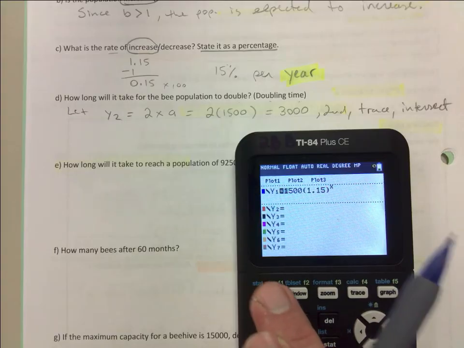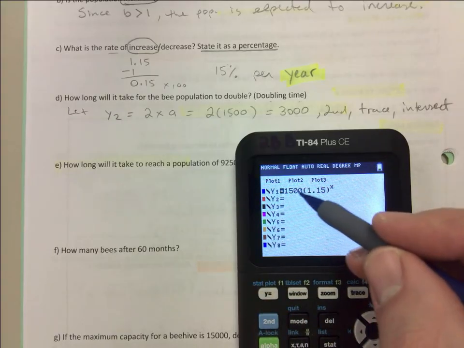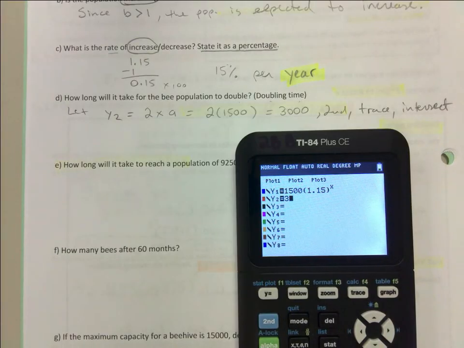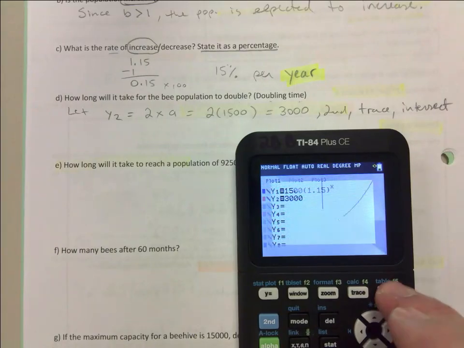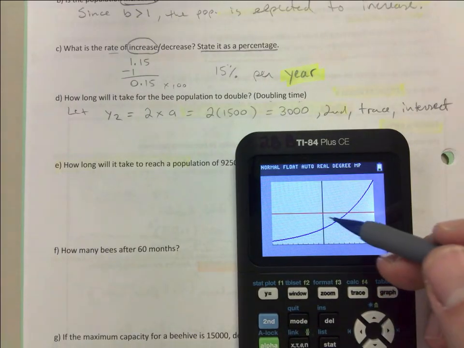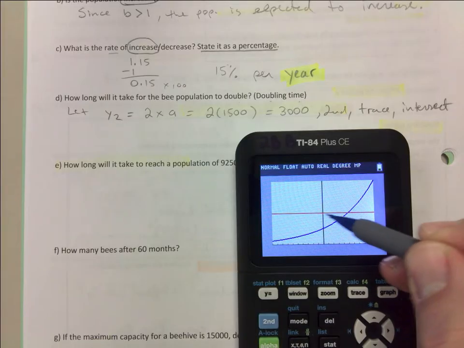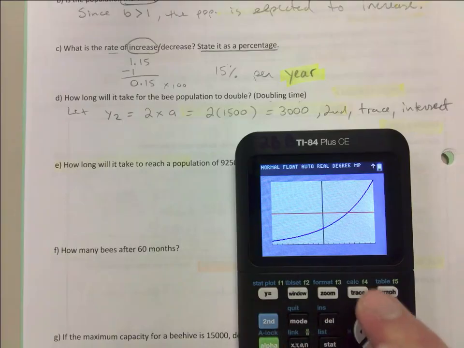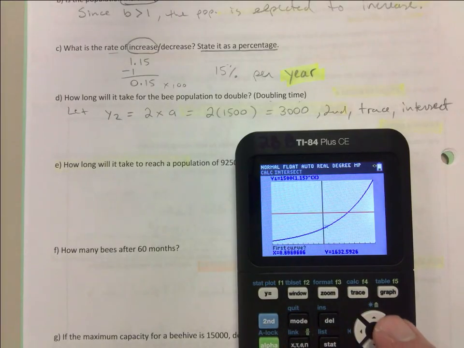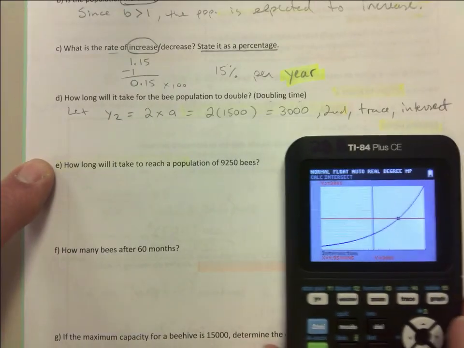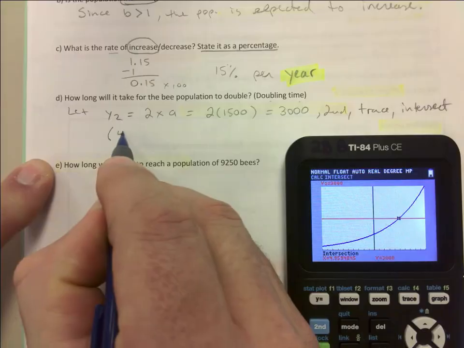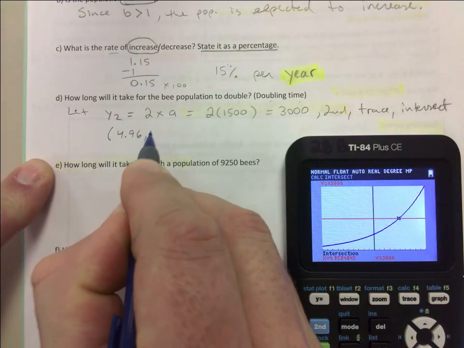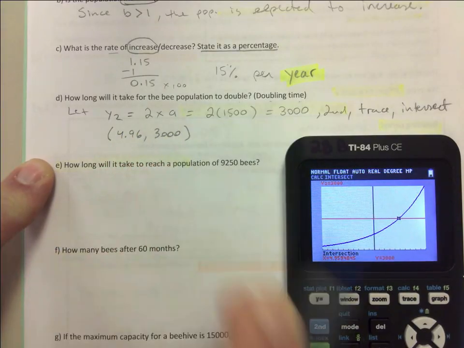So I'm going to let Y2, basically you can see it right here, whatever A is, you double it. So it's going to be 3,000 equals. So this is the 3,000 mark for population. So I'm going to figure out what time that happens. Second, trace 5. Just go a little closer to it. Enter, enter, enter. And there it is. It's 4.96. 3,000 is that intersection.